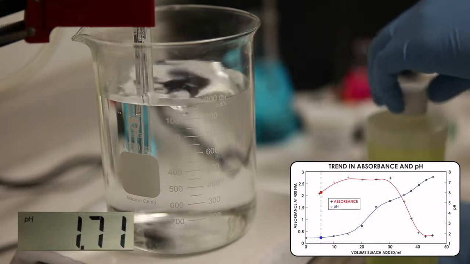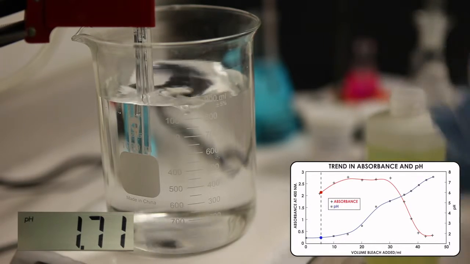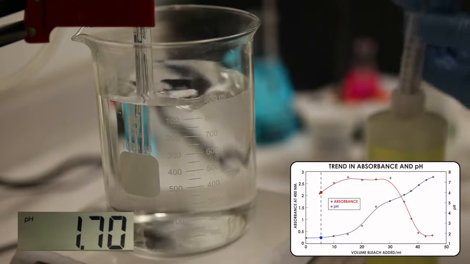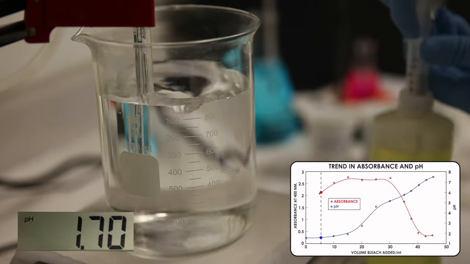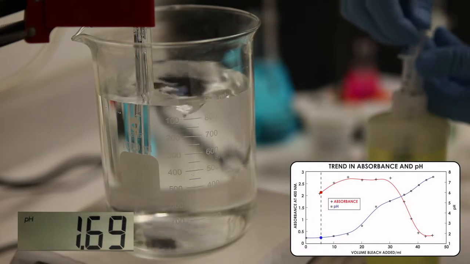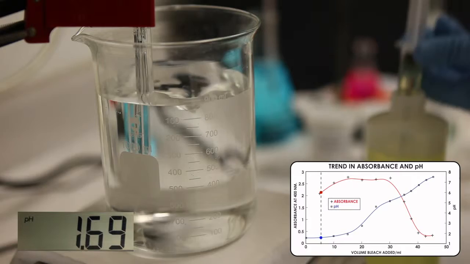pH 1.71 to start. The blue line, right-hand y-axis, defines the pH. The red line defines the absorbance or colour intensity of the solution and is measured using the left-hand y-axis. Two things are happening here.